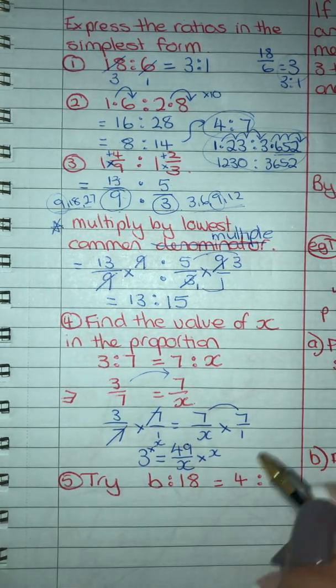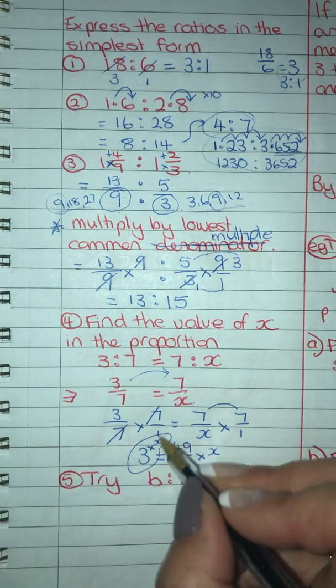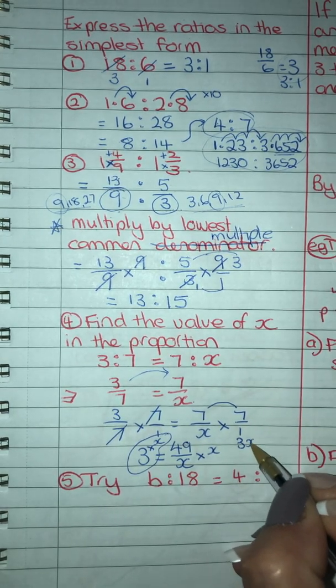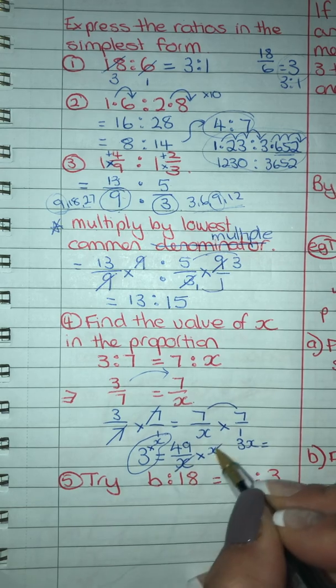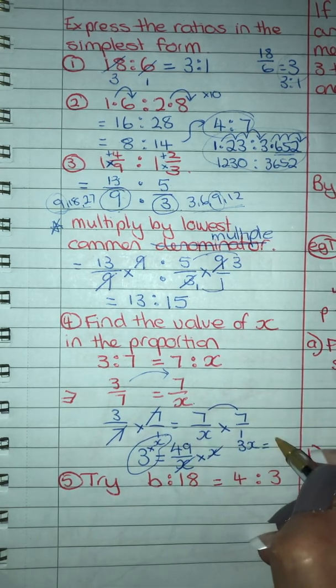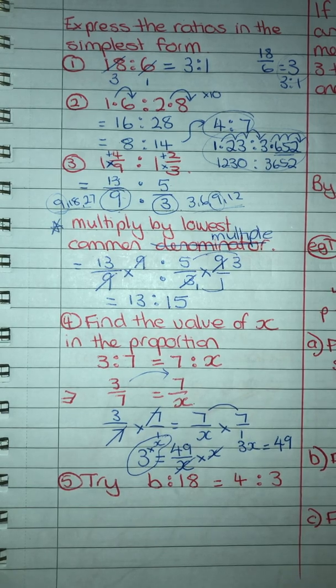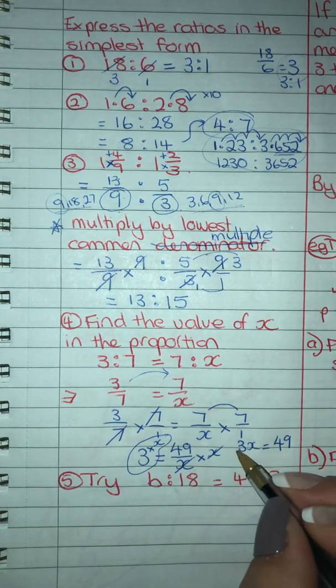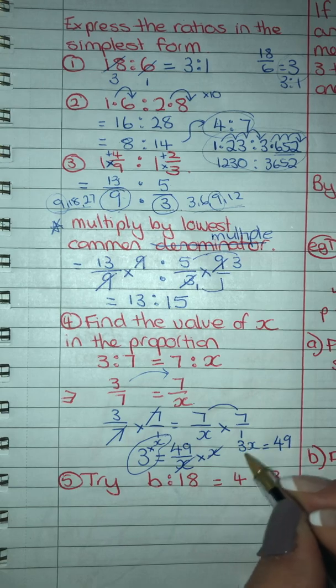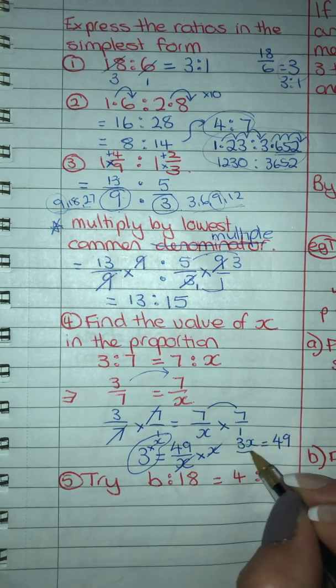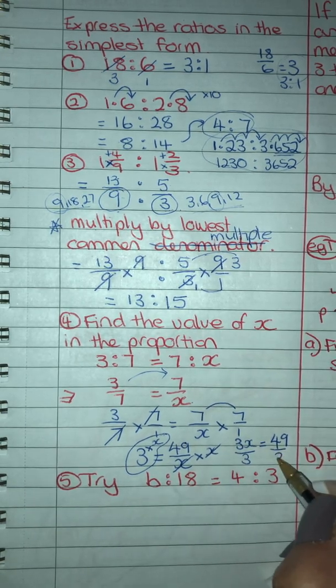And I've run out of room. You go down the page. So here we have 3x is equal to, and you'll see on this side the x's are gone, which is perfect, 49. So now we have the question, algebraically, we have 3 times x. How do we get rid of the times the 3? We're going to divide both sides by 3.